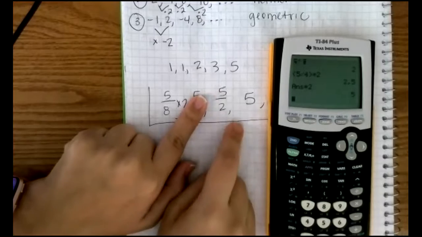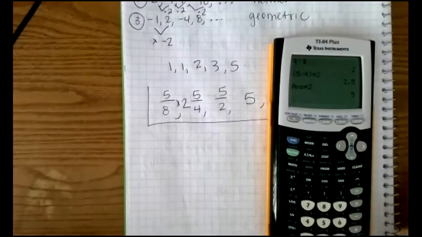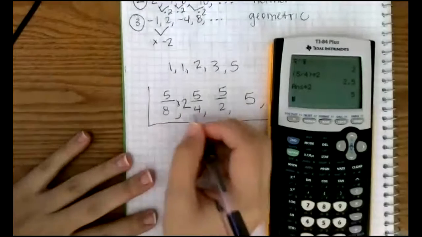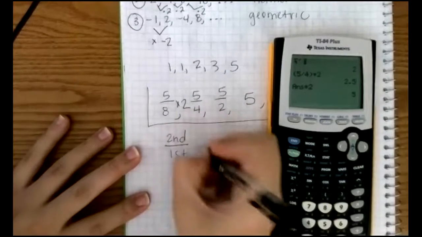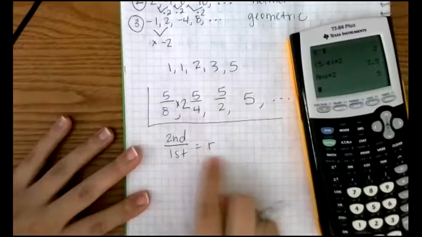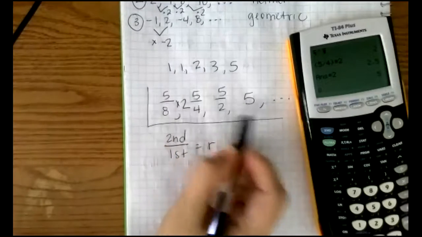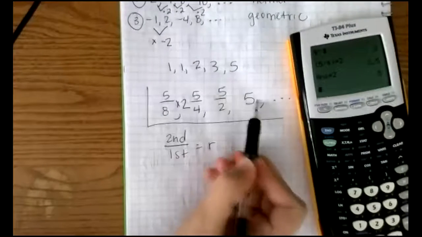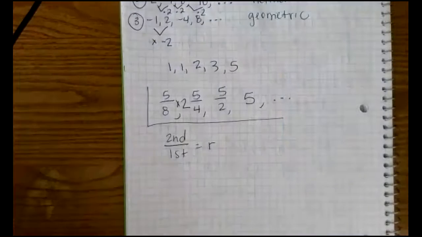So if you get a fraction one that you're really stuck on, or if you get one in general that you're stuck on, if you're checking for geometric, you can do second divided by first. And if it is geometric, that will give you the common ratio. But always go back and check it like we did and make sure that number works. It multiplies to give me the next term each time. Okay. Take a second and just finish slide 4 as well.